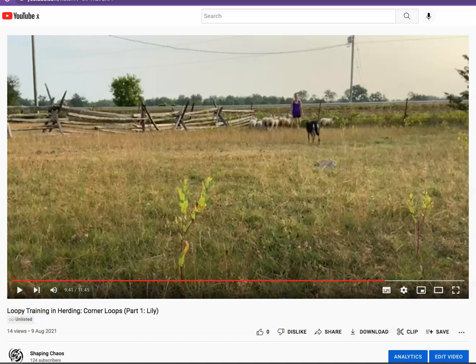And then what happens is I start to not move out as much. So I keep the sheep more in the corner, and I can gradually keep the sheep closer and closer into the corner. So she has to come into a tighter and tighter gap between the sheep and the fence, gradually growing her ability to handle the pressure through doing these loops. So this is just one example of how I use loopy training in herding, and it's very powerful and very helpful.